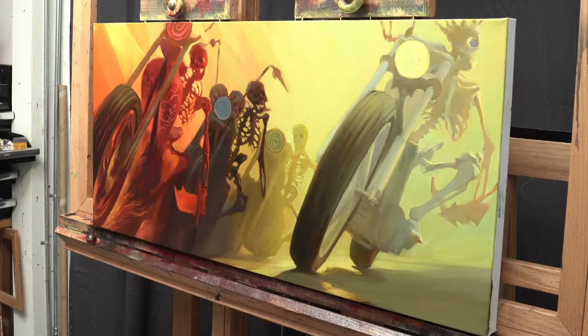Anybody that's tuning in, I'm working again on this commission for the Four Horsemen of the Apocalypse. Seems like a pretty good theme for this time of year.